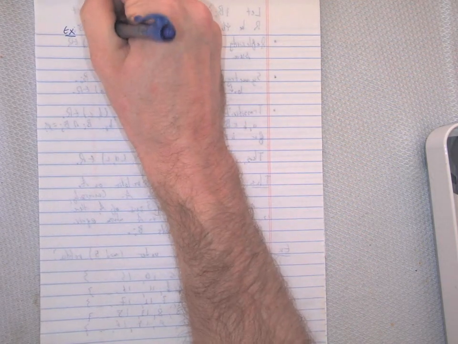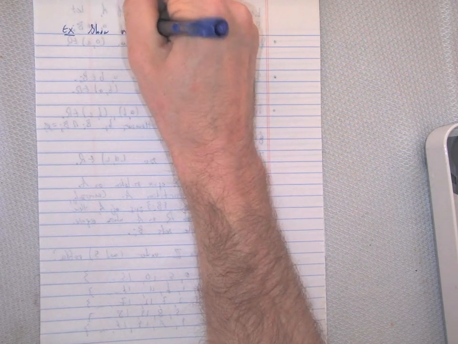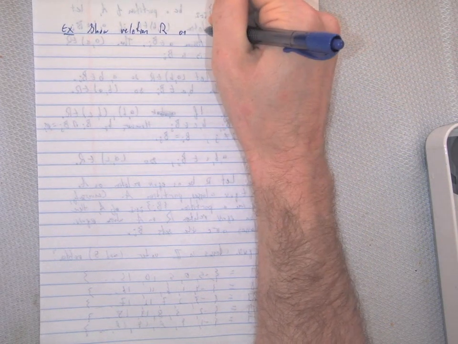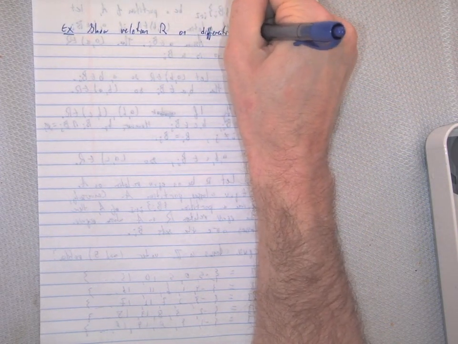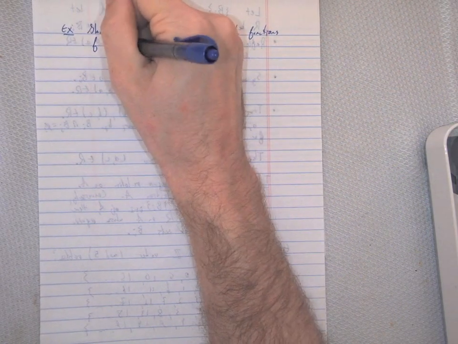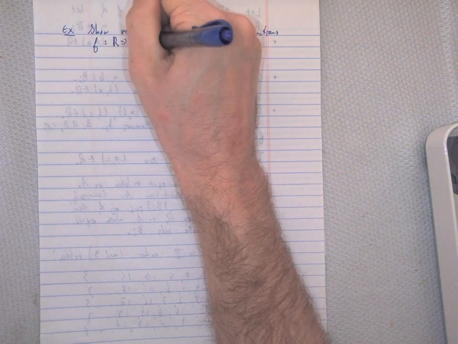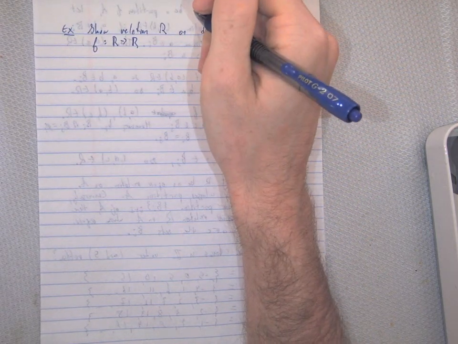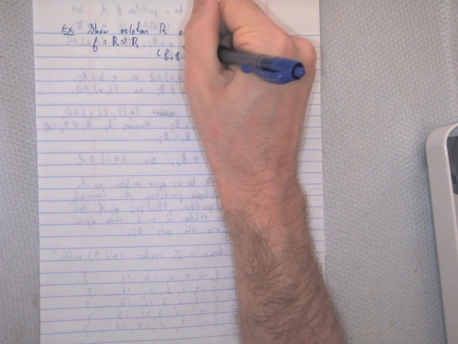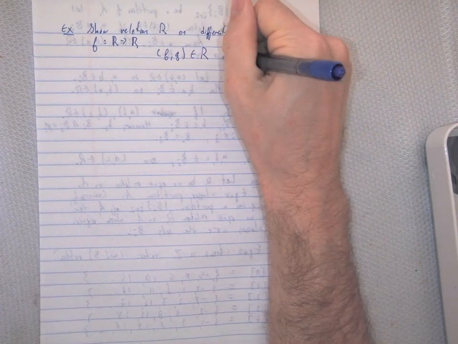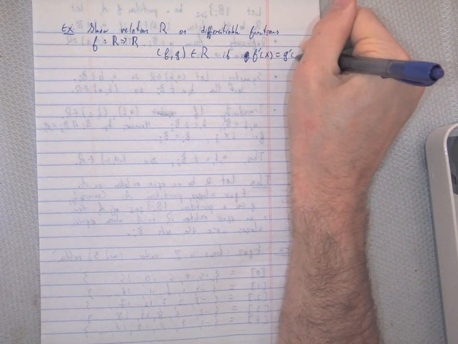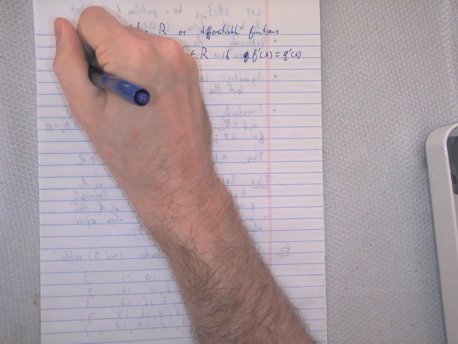Let's show that the relation R on differentiable functions f from R to R, where (f, g) is in the relation R if f'(x) is equal to g'(x), is an equivalence relation.